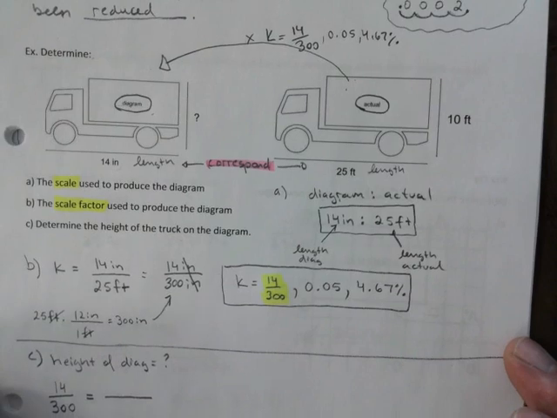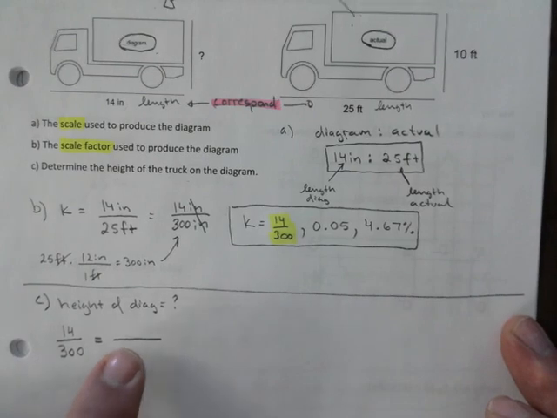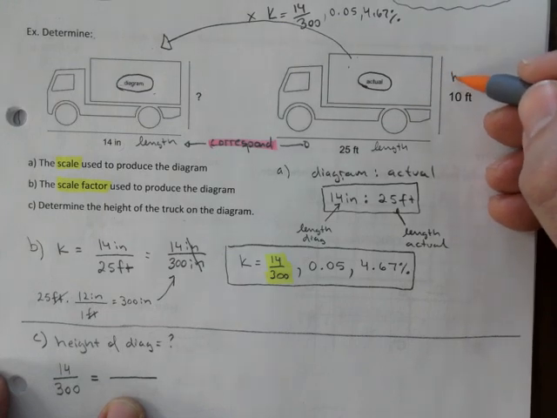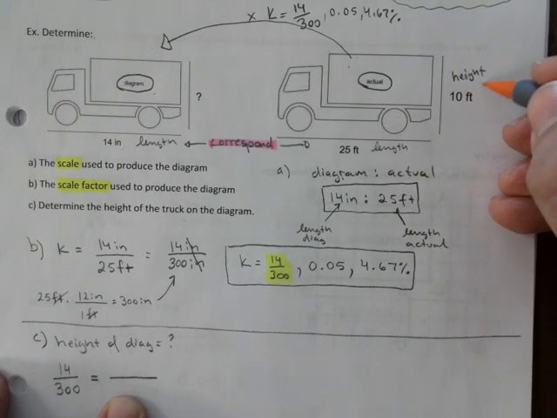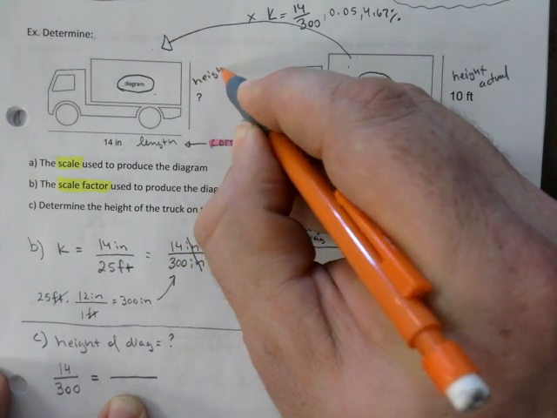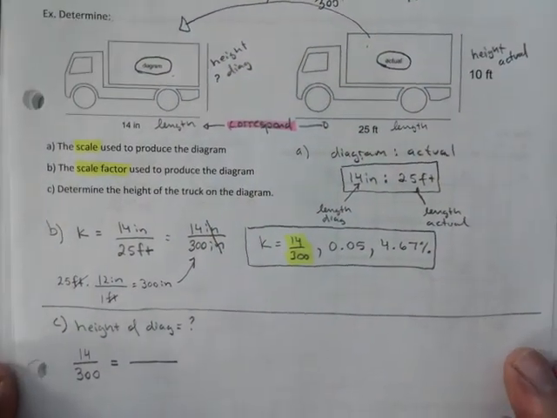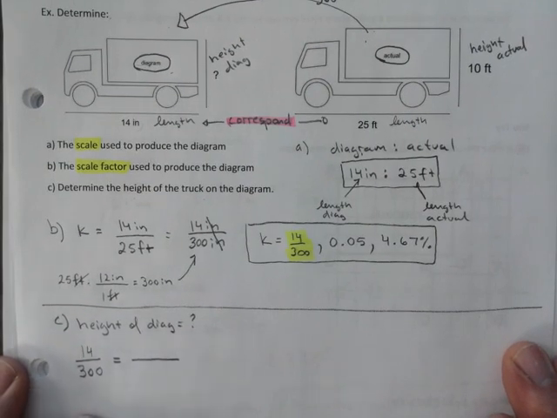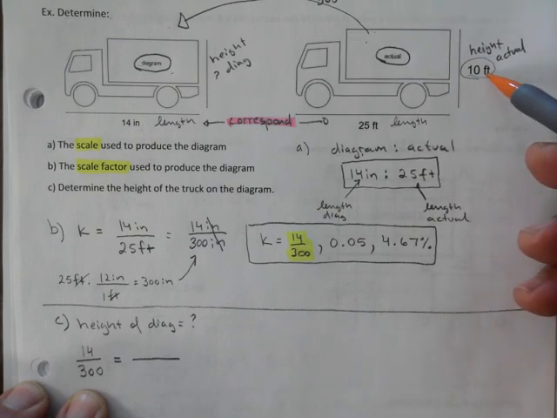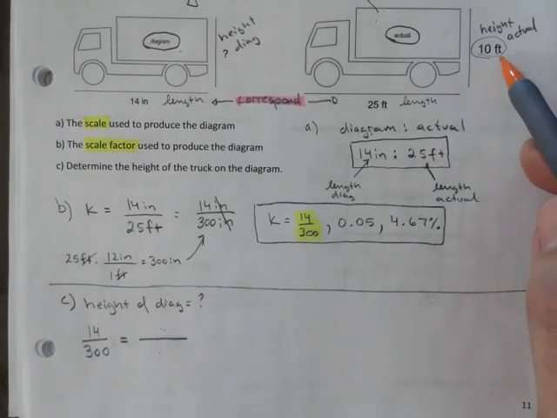So we're going to say this. 14 over 300 is our scale factor. And we're going to go over on this side and just take the length. Sorry, we have the height. This is the height of the actual, and this is the height of the diagram. Right? We have height of actual, height of diagram. So you need to make sure you get this part right. We know the 10 feet. Where would the 10 go on this side here? Where would you suspect it goes?